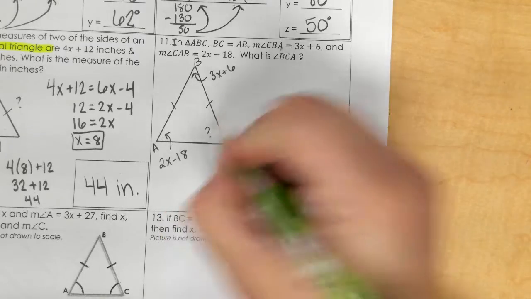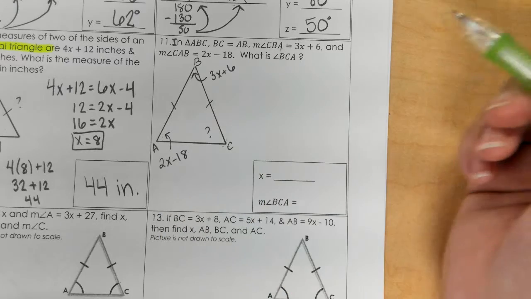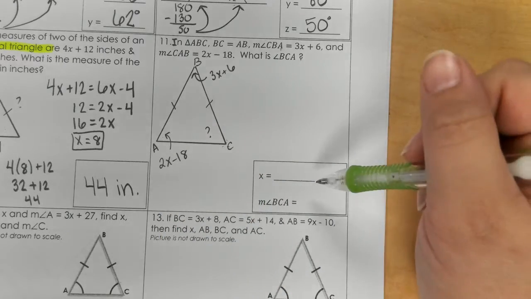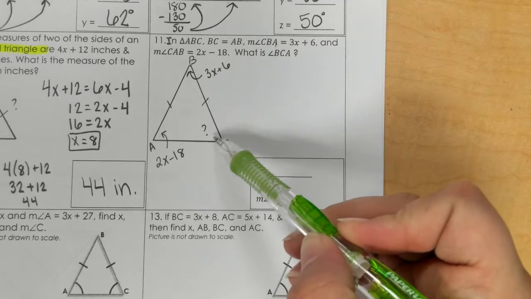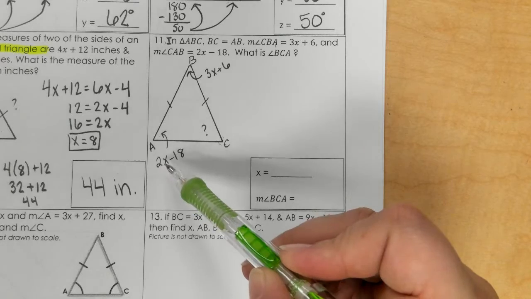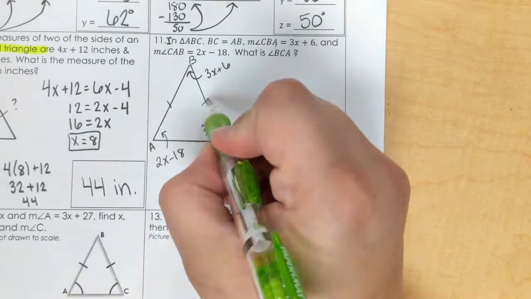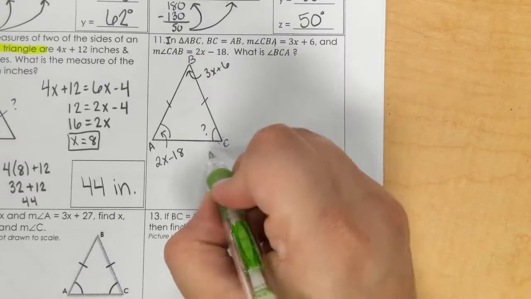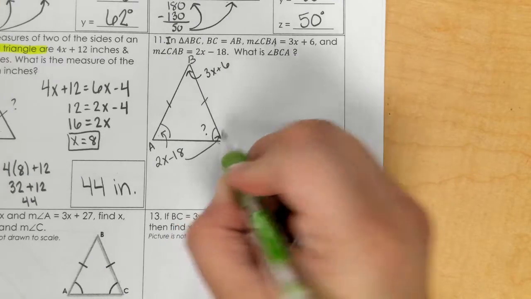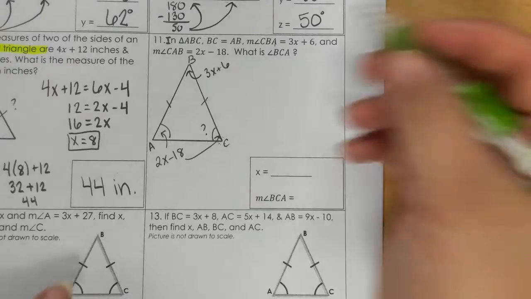All right, so we're going to find this angle. We need to find x, and we also know that this angle C is the same as 2x minus 18 like angle A, because if these are your legs, these are your base angles that are congruent. So this is also 2x minus 18.